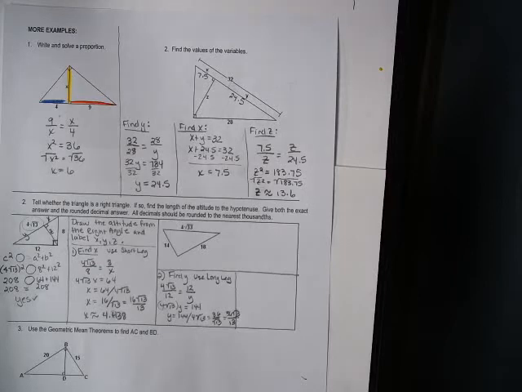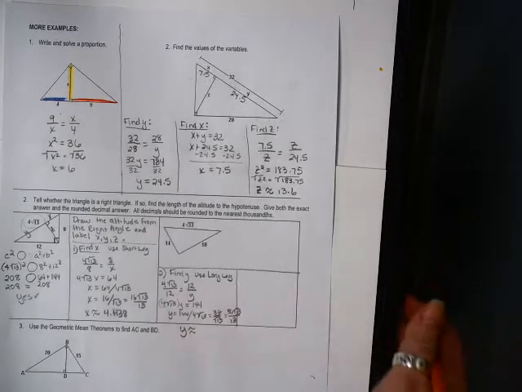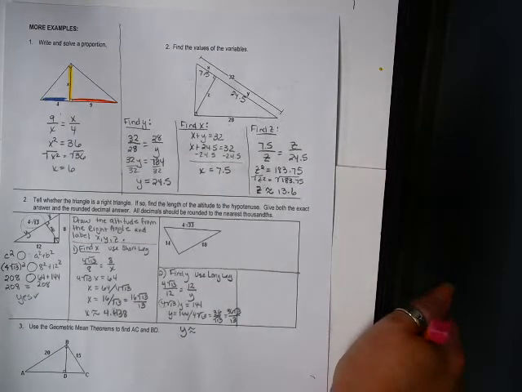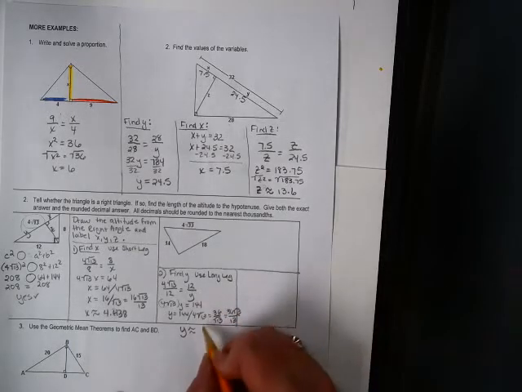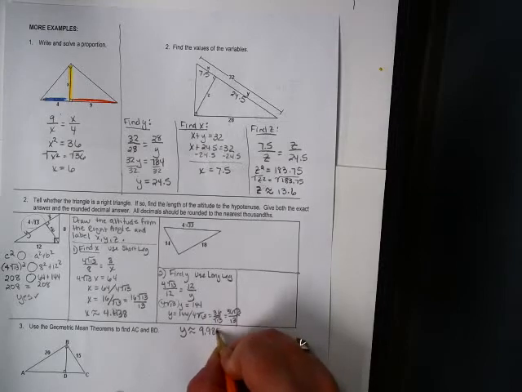Now plug that into your calculator. Y is approximately what? It's not 5. What is it? I got 9.9 something. 9.985. Okay.